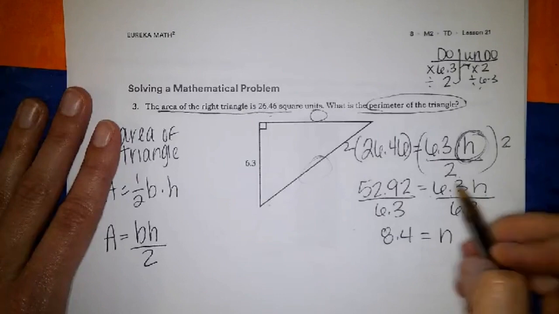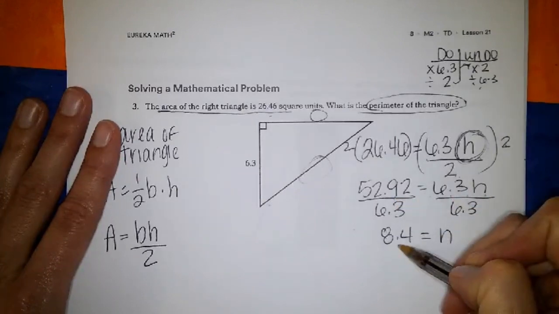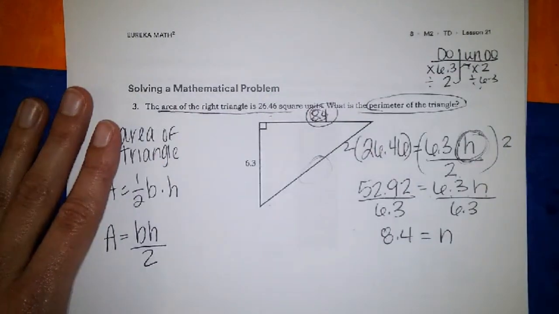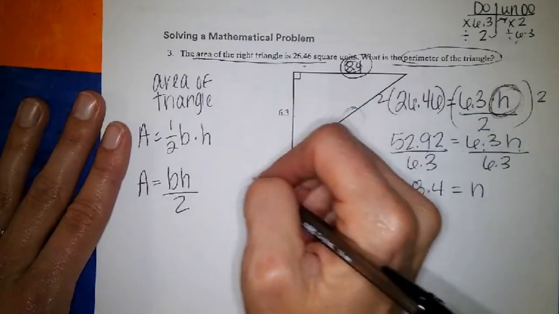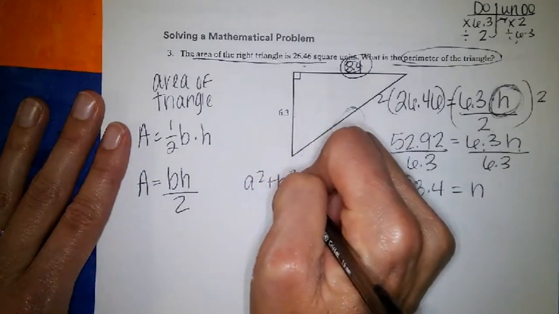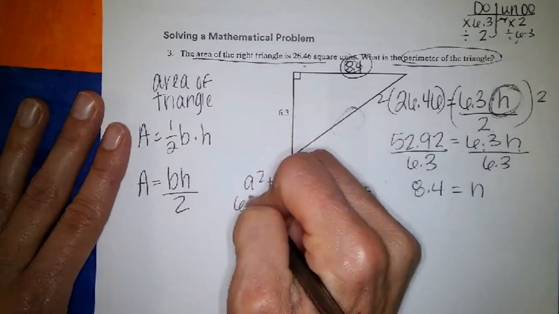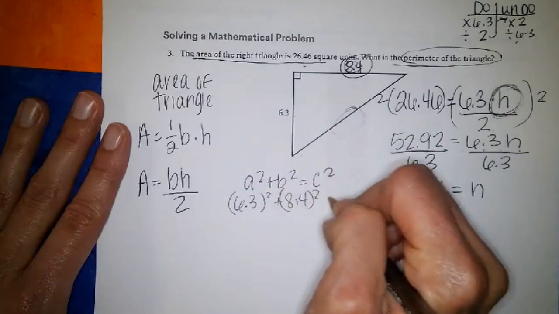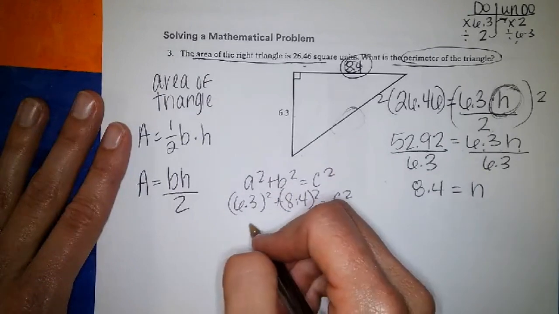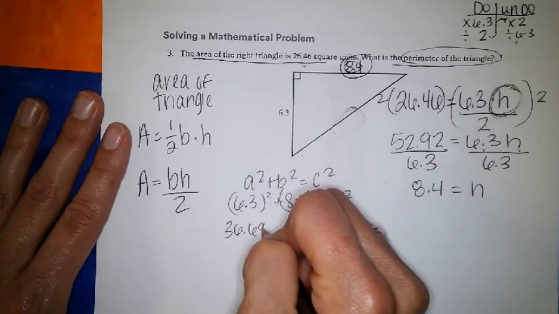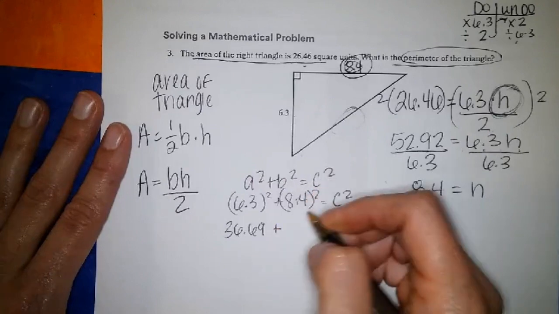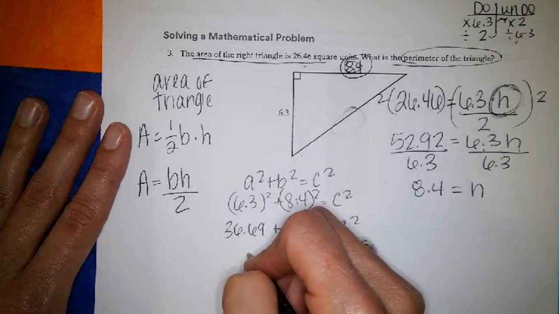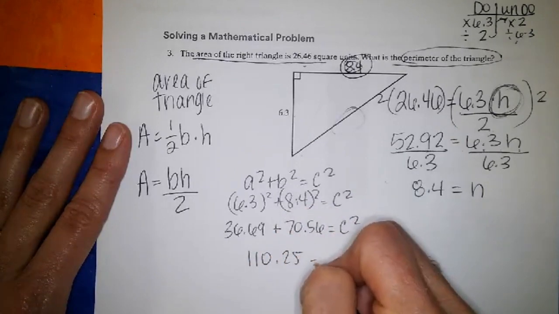Remember, 6.3 times this equals this. So that's what we're solving for. So we know that 8.4 fits here. But now we need to solve for our hypotenuse. Here we go. So we now know a squared plus b squared equals c squared. 6.3 squared plus 8.4 squared equals c squared. 6.3 squared is 36.69. 8.4 squared is 70.56. We're going to add those together. That gives us 110.25 equals c squared.